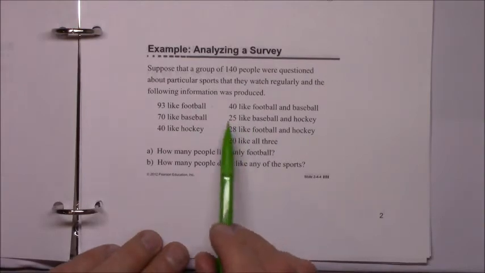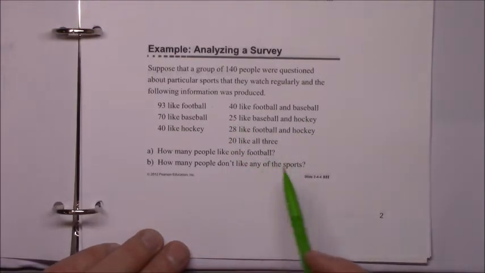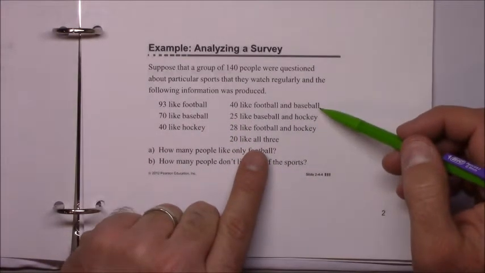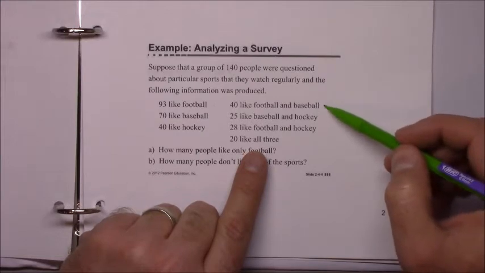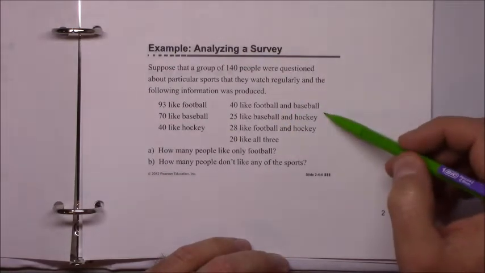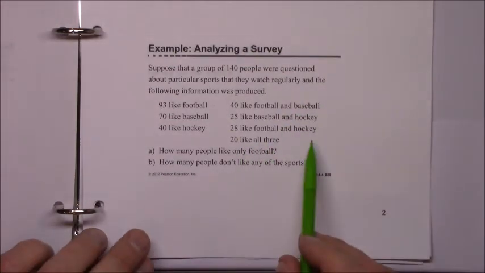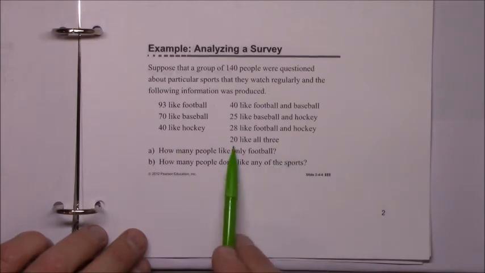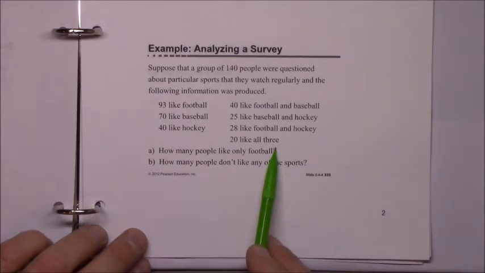In fact, if you look at the additional information, that's exactly what they're laying out here to the right. 40 individuals said they like football and baseball. 25 said they like baseball and hockey. 28 like football and hockey. 20 people like all three of those sports.